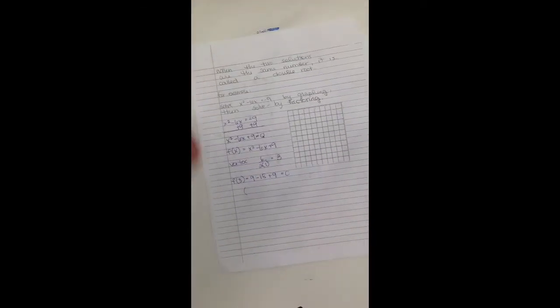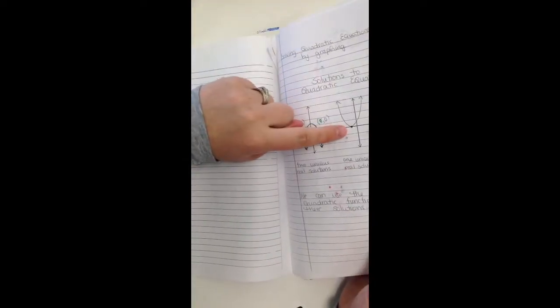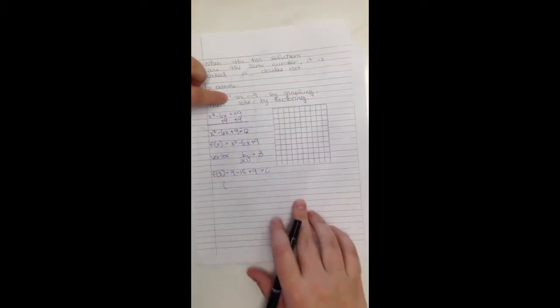Okay, so sometimes you're going to get two solutions, but they're the same number. That's called a double root, and what that means is, if you look back at the very first page of your notes, it touches the x-axis in exactly one place, which means you'll only have one solution. So we're going to solve this one by graphing first, and then we're going to solve it by factoring.